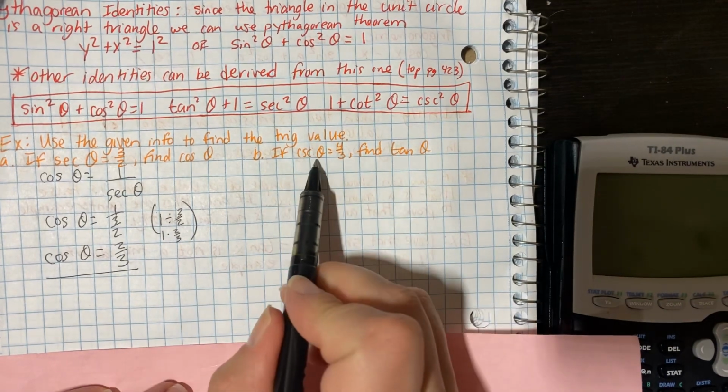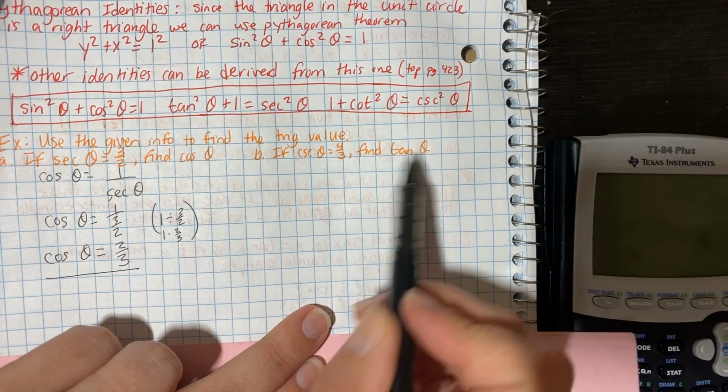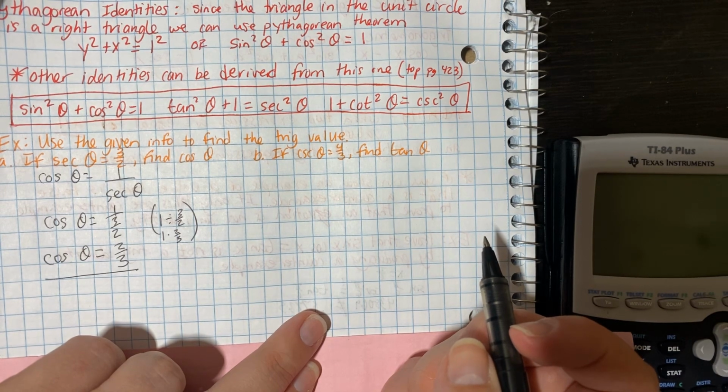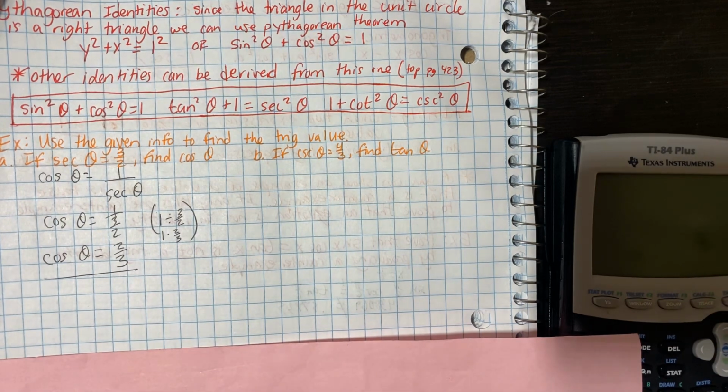Okay, if cosecant of theta equals 4/3, find tangent of theta. Okay, so if we take a look at all of our identities, any of the things we've shown, do any of them have a cosecant and a tangent? Well, the reciprocal identities don't. We know cosecant and tangent don't have anything to do with each other. The quotient identities didn't either.